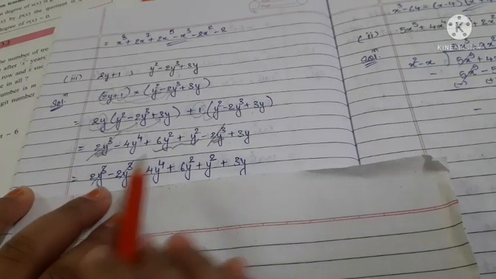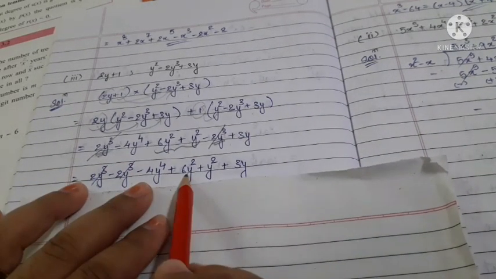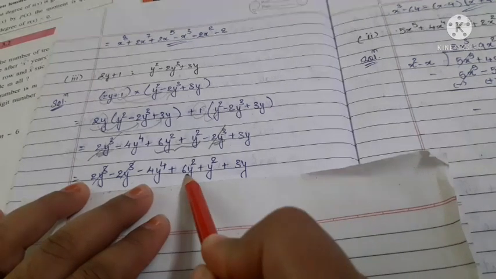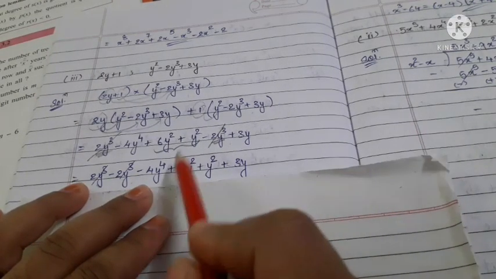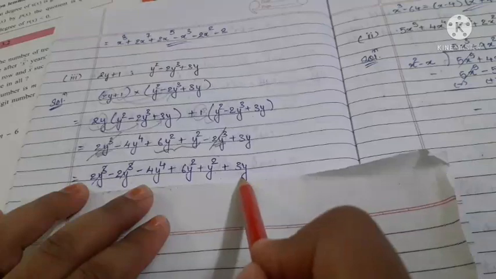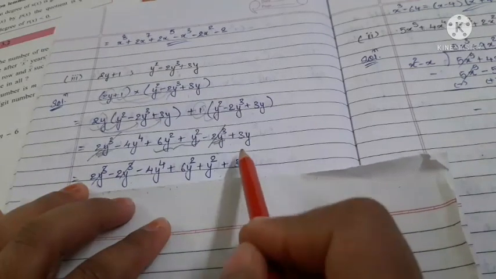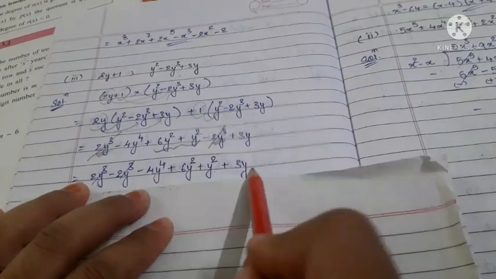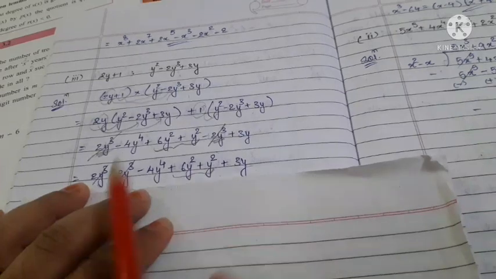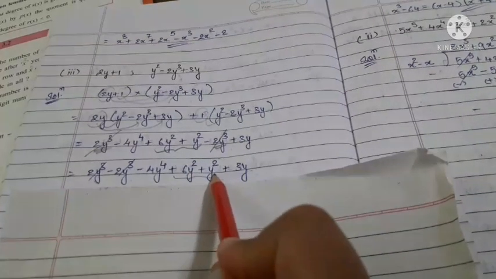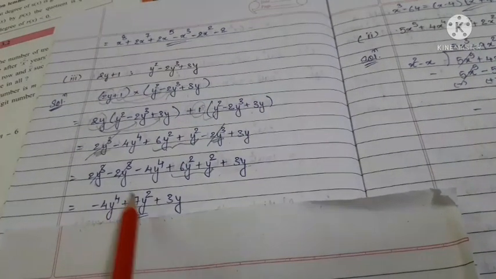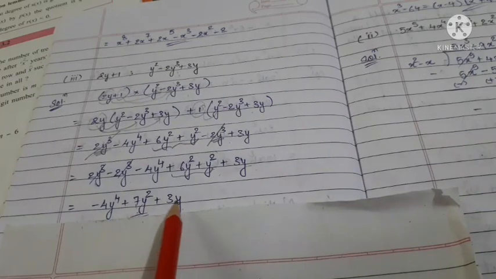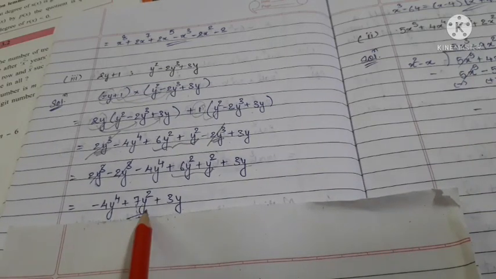I wrote it in a step. Then I wrote together the like terms which I got, 6y square plus y square. Then here 3y, there is no like term with this term, so I wrote it as it is. Now perform operations on this. So it is 7y square. So your answer is minus 4y raised to 4 plus 7y square plus 3y. This is the final answer.